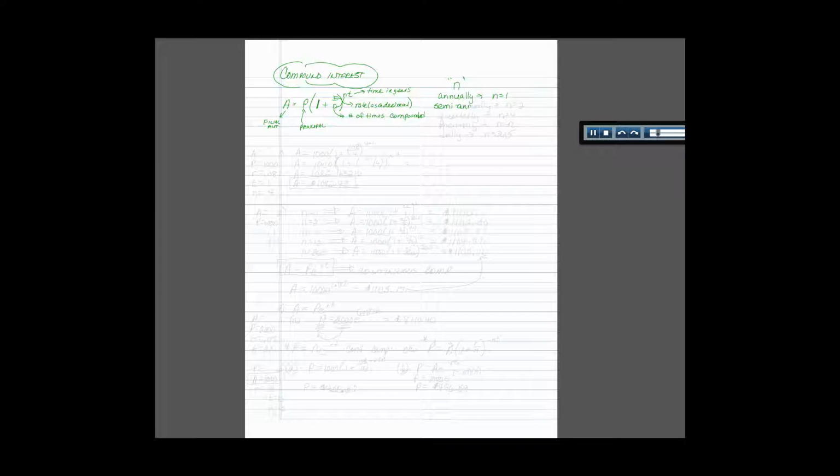Semi-annually, that would be twice a year, so N would be 2. Okay, so it's how many times per year. Quarterly would N be 4. We could have monthly, where N would be 12. We could have daily, where N would be 365. And then a little later, we're going to learn about continuous compounding.